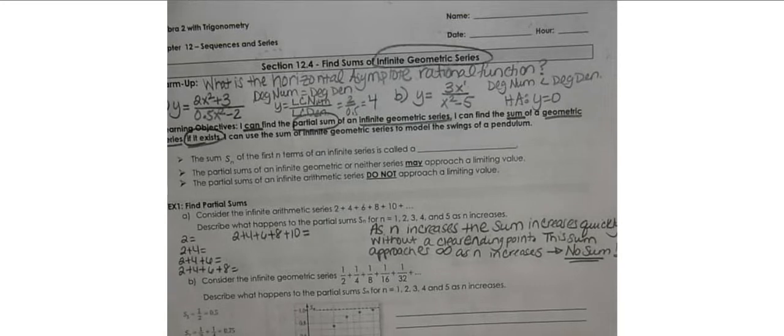Sometimes whenever you add these numbers over and over again, they just keep getting bigger and bigger and bigger, and they never approach a number, and that indicates that they do not have a sum. So that's what I mean by whether or not the sum exists, and we're going to talk about that in a little bit greater detail in just a second.